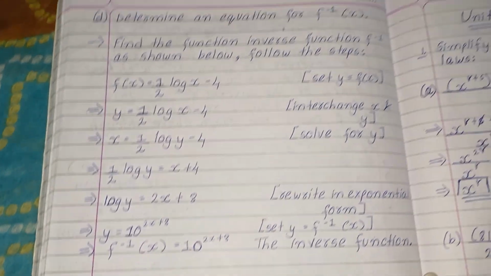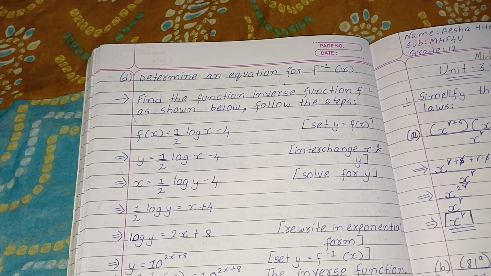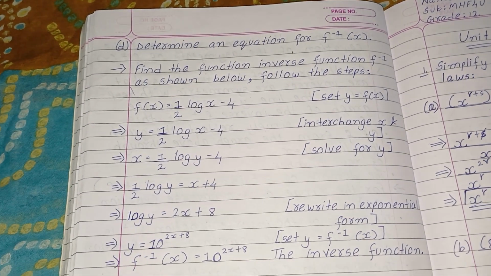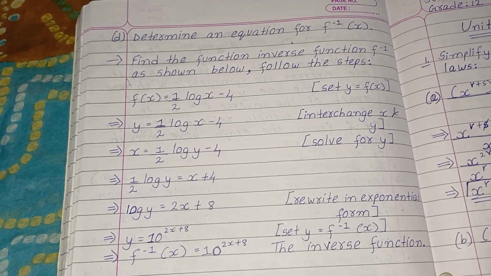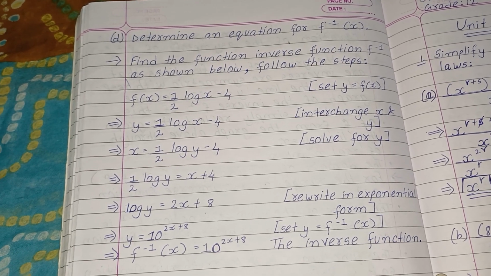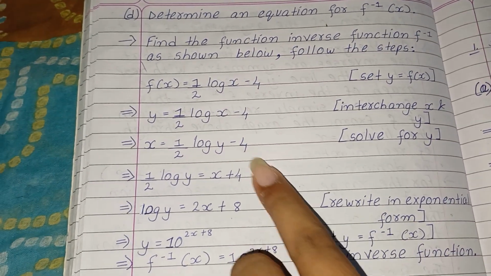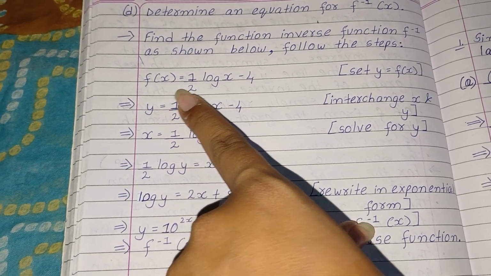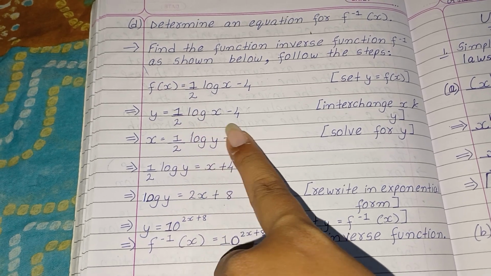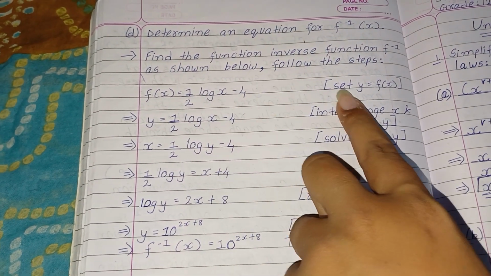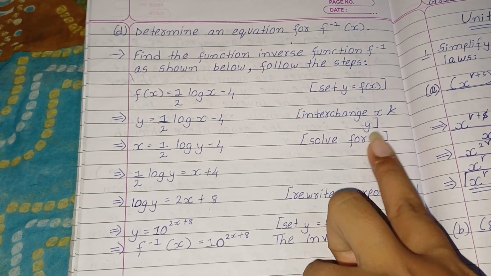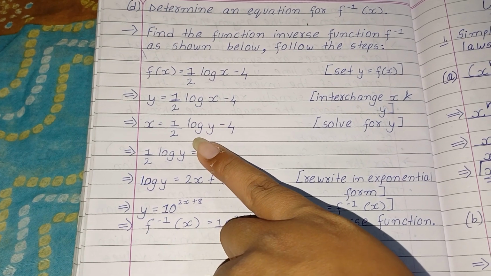Then here is D, the last one: determine an equation for f^-1(x). So find the inverse function f^-1 as shown below. Follow this step, and by following this step we will get the inverse function. From here we will start: f(x) = 1/2 log x - 4. So y = 1/2 log x - 4. This is to set y equal to f(x). Then interchange x and y and solve for y. Here we have to solve for y.